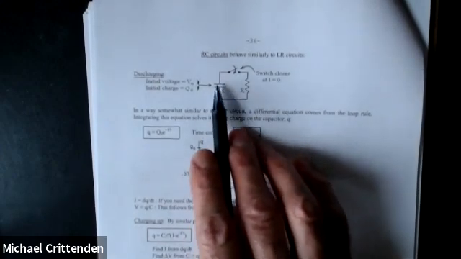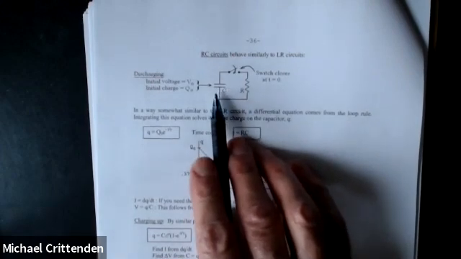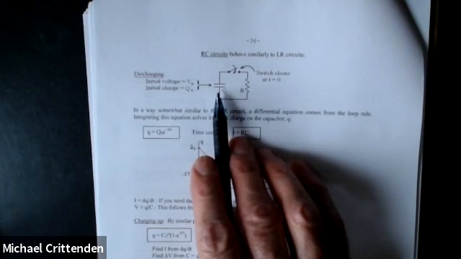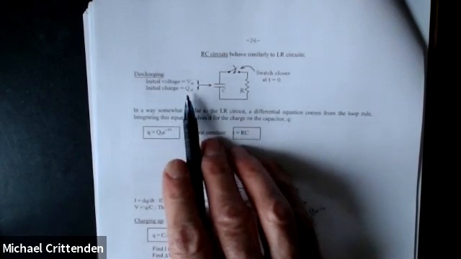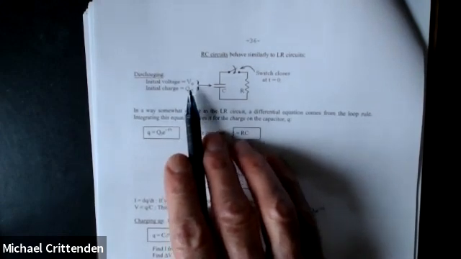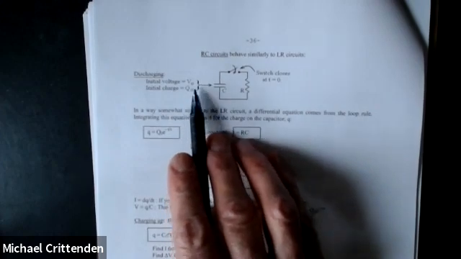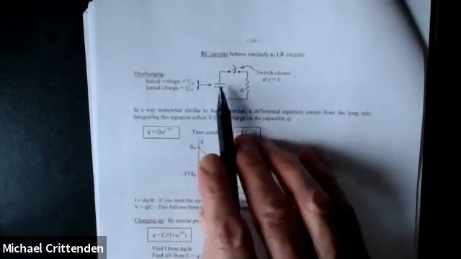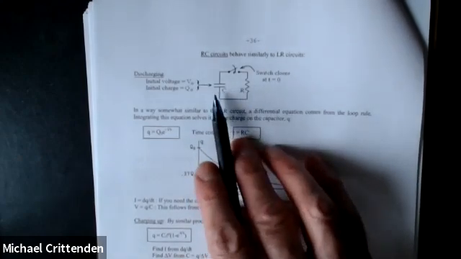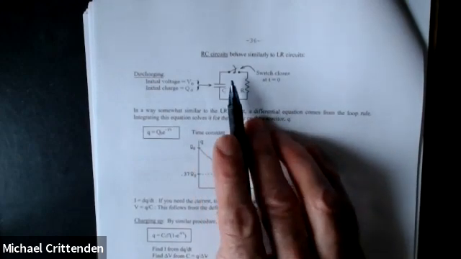But before the moment depicted in this diagram, a battery was hooked up, which charged the capacitor to some charge Q on each plate, Q0 we'll call it, and a corresponding voltage between those plates. Then you take the battery away, and at t equals 0, you close the switch.